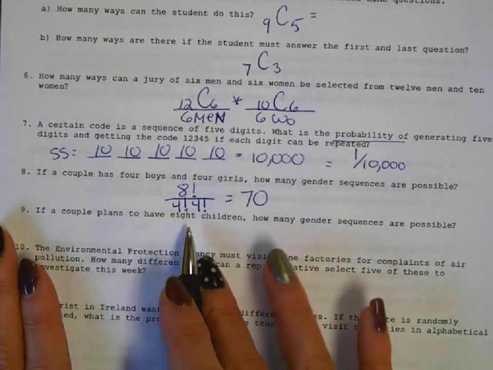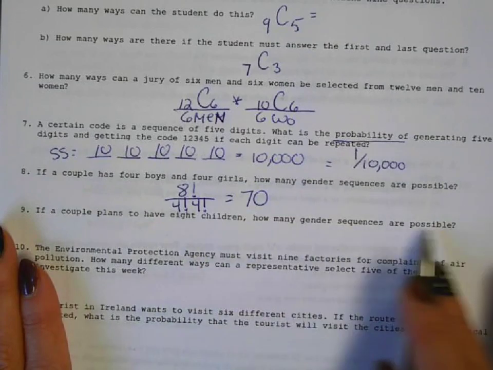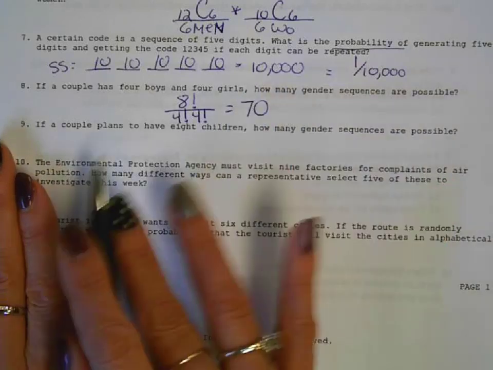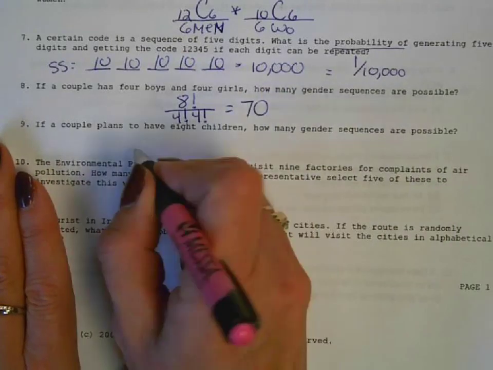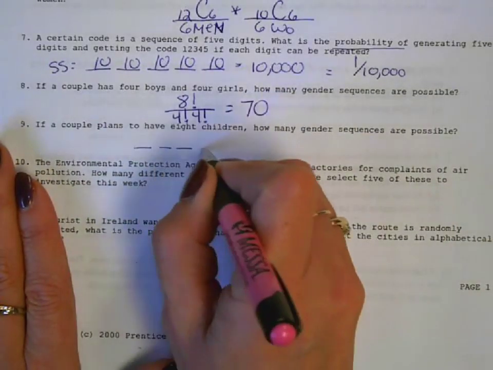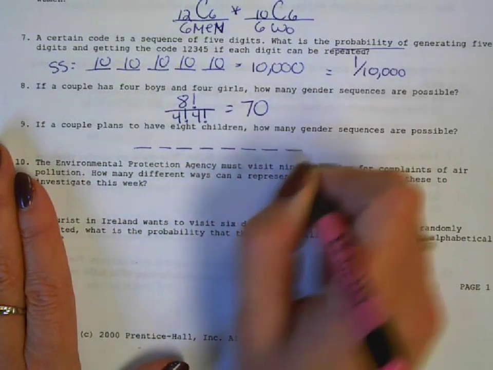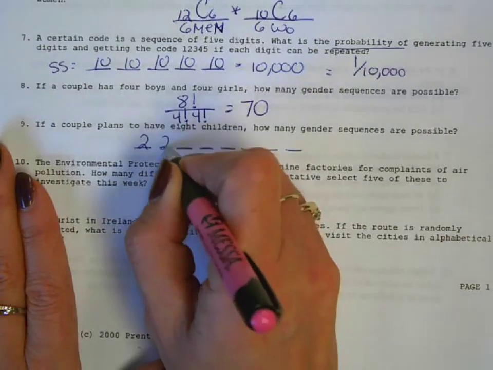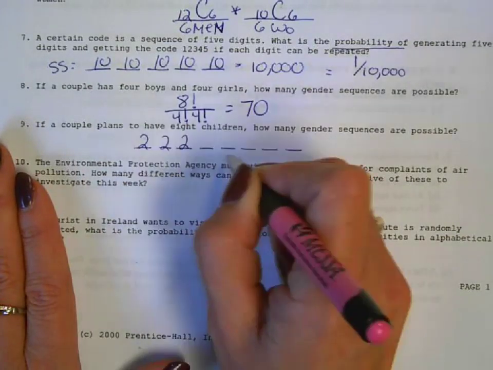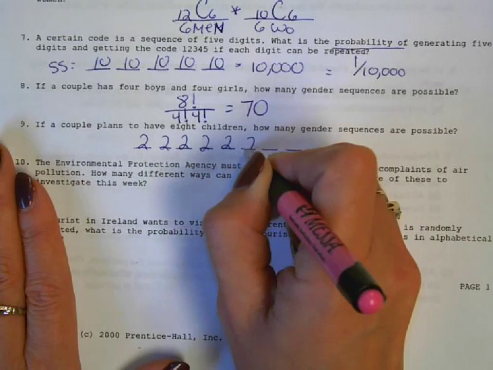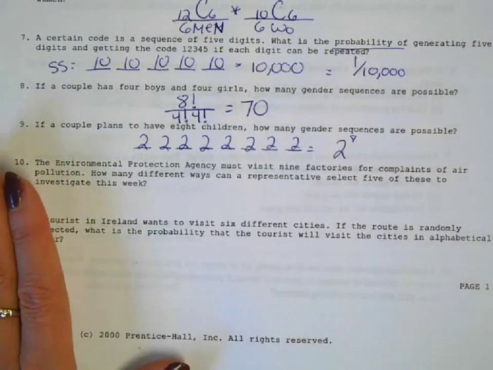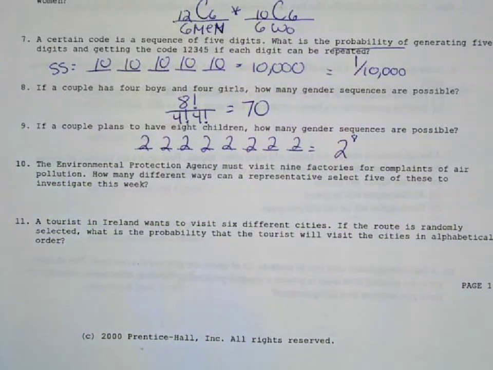So here, if a couple plans to have 8 children, how many gender sequences are possible? Well, this time I'm not limited to exactly 4 boys and 4 girls. So what I've got is 8 events happening. My first kid could be a boy or a girl. The second child, a boy or a girl. Third child, a boy or a girl. And you can see where this is headed. So there are 2 to the 8th gender sequences.